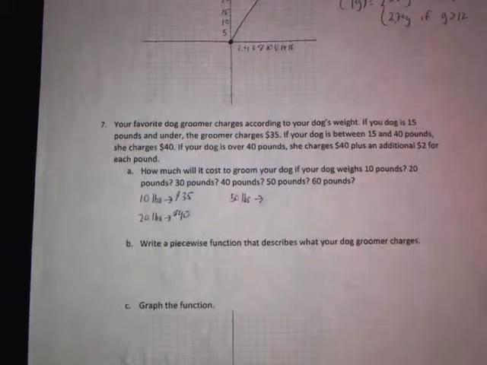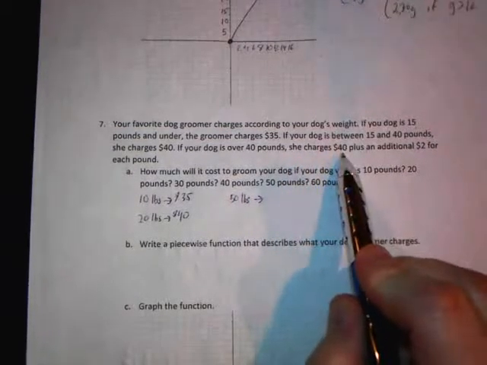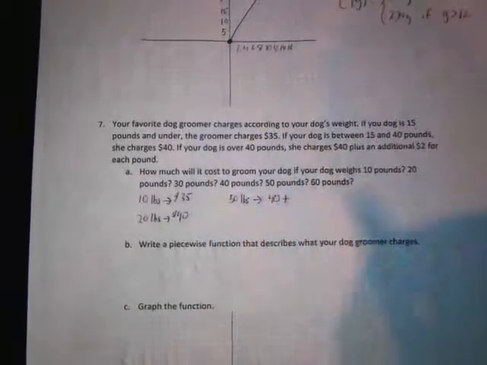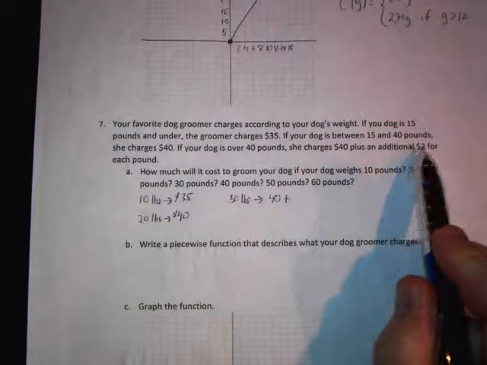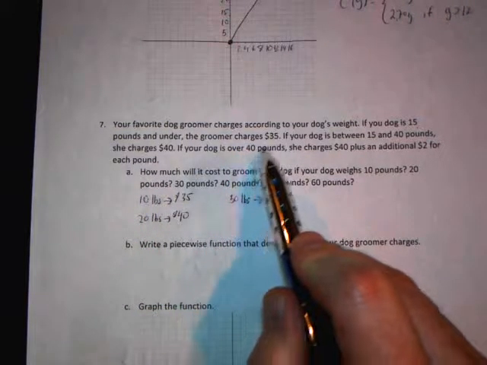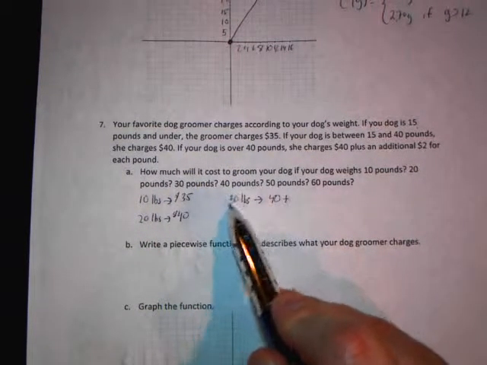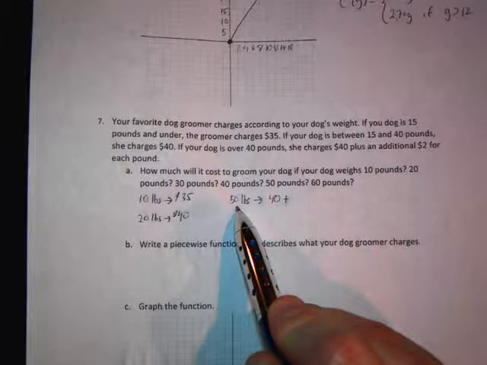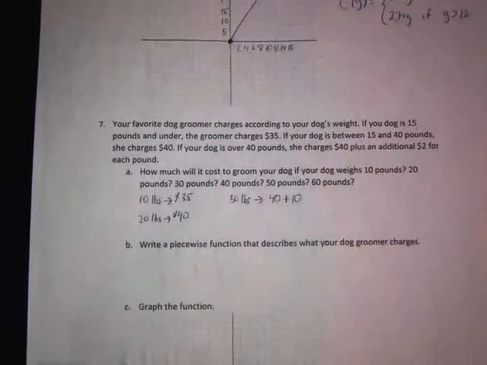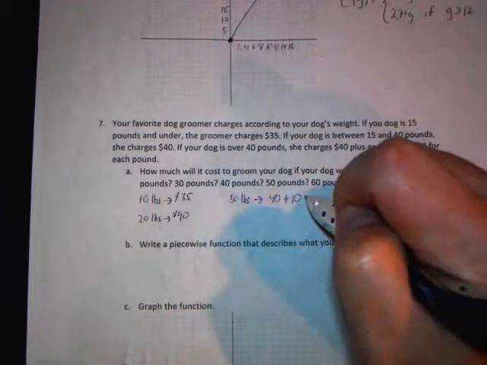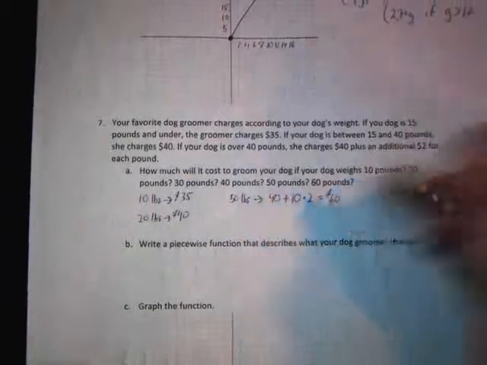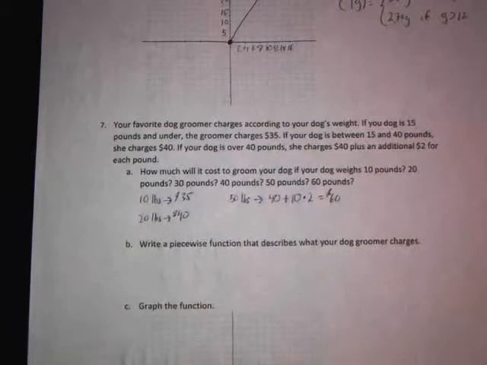Alright, so for 50 pounds you pay $40 plus an additional $2 for each pound. So we start at 40 pounds, and 50 pounds would be 10 pounds heavier. So you're going to pay for 10 extra pounds, and she charges $2 a pound. That means altogether for your 50-pound dog you're going to pay $60.